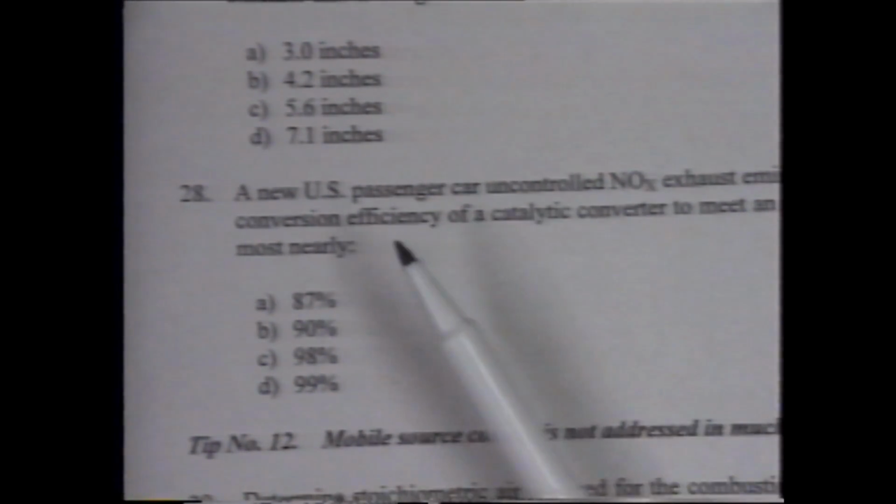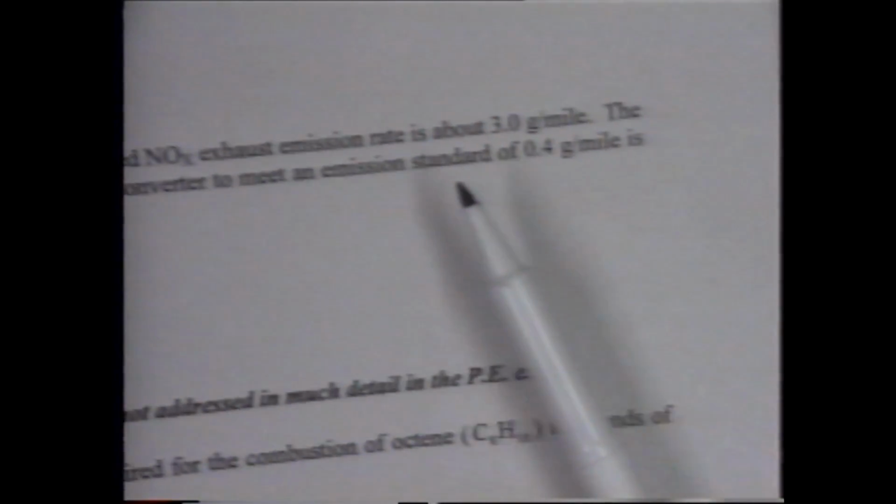We've got a new U.S. passenger car. The uncontrolled NOx exhaust emission rate is about 3 grams per mile. The conversion efficiency of a catalytic converter, which converts NOx back to molecular nitrogen. And we want to meet this emission standard, 0.4 grams per mile. So the question is asking what's the efficiency.